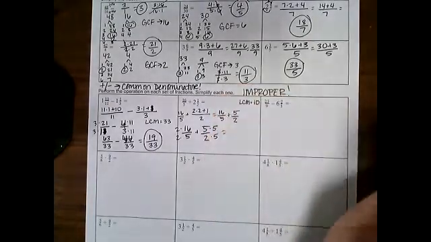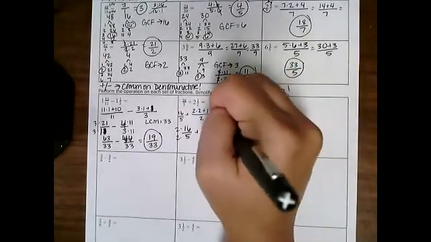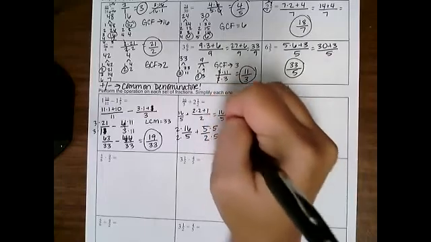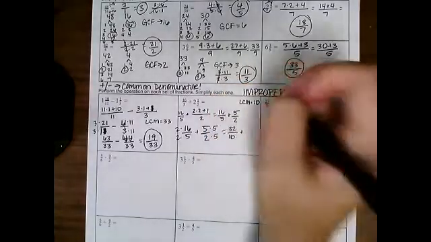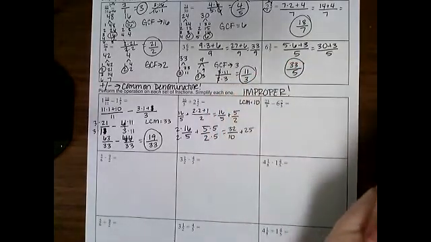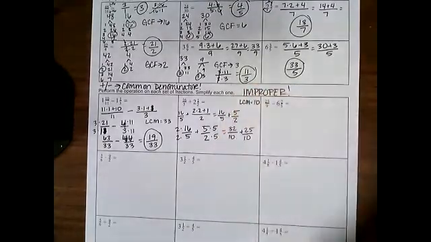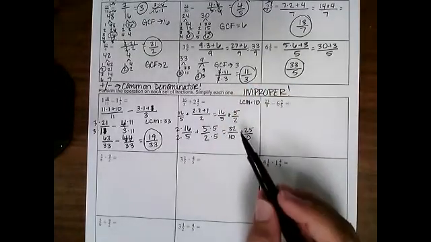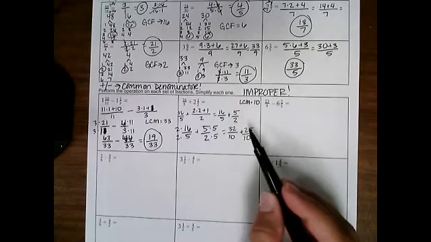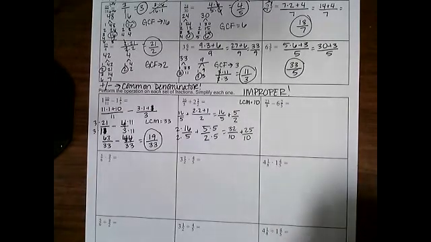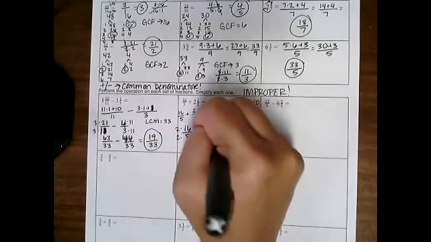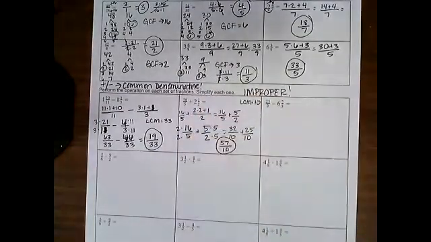So you get 2 times 16, which is 32. 2 times 5 is 10. Plus 5 times 5 is 25, and 2 times 5 is 10. Now that I have a common denominator, I add my numerators. 32 plus 25 is 57. 57 does not go into 10, so I cannot simplify that.